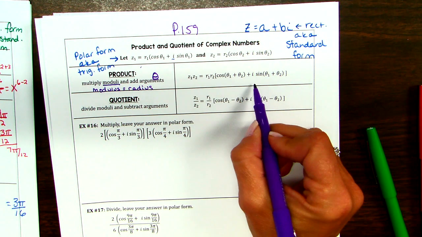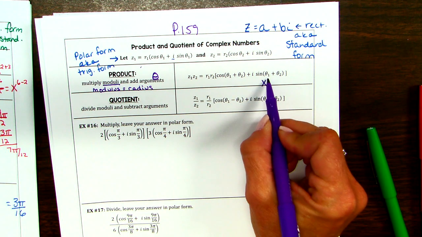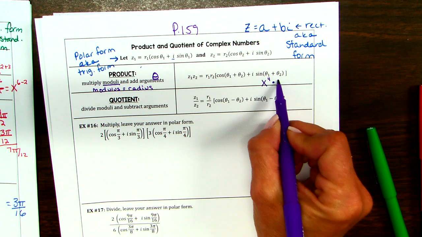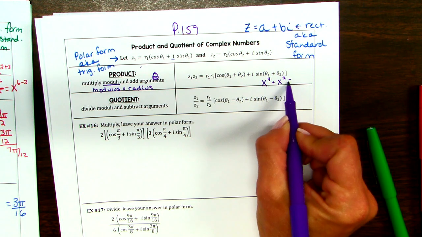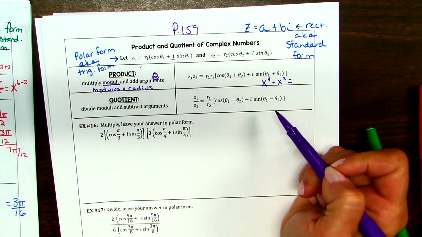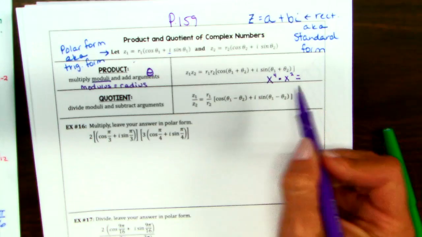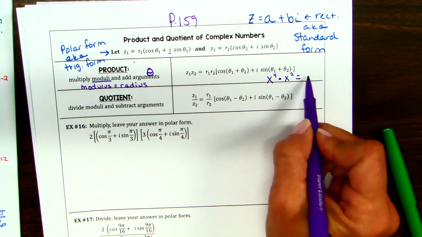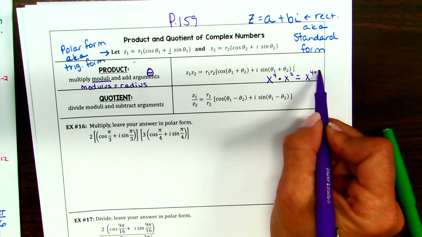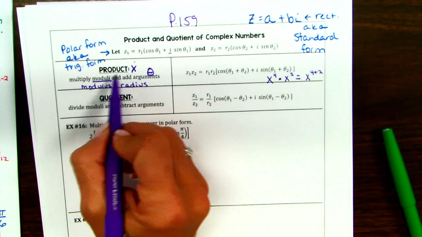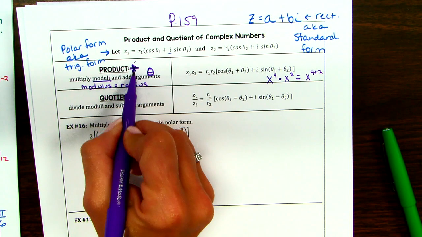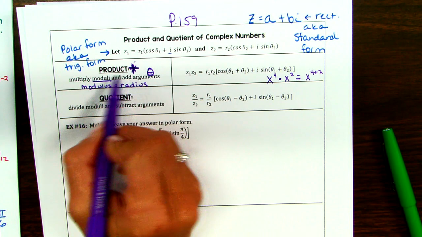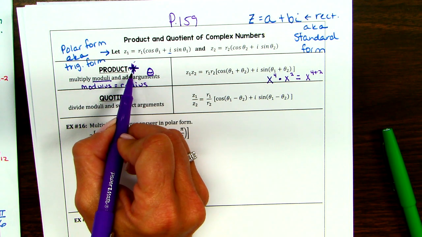And you've seen another time in your math world where you have multiplication and addition mixed together, just to help you memorize this. Whenever you're multiplying like bases, we add the exponents. So multiplication and addition go together.